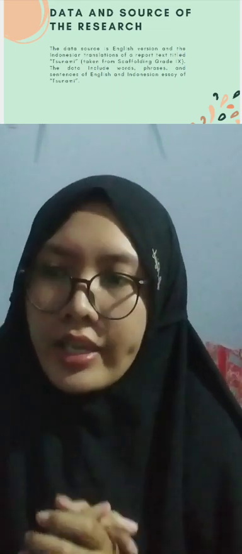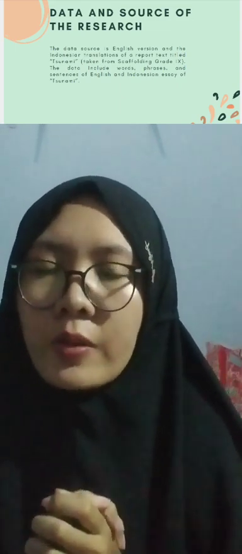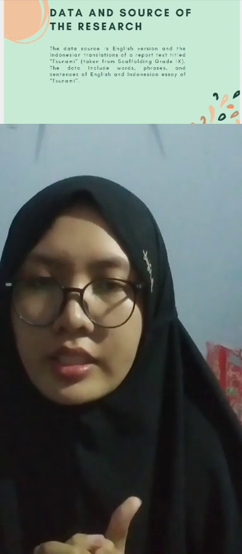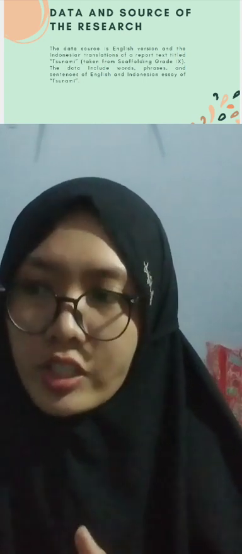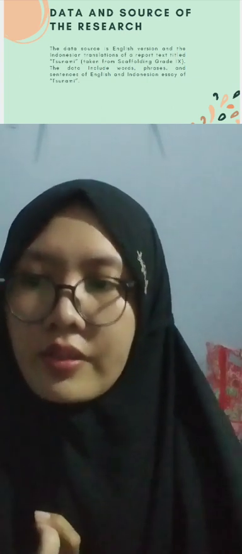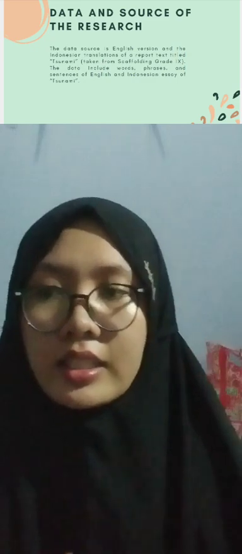Then about the data collection. In collecting the data, the researcher will use the note-taking technique. The researcher takes notes on the translation techniques used by professional translators and translation learners in collecting the data.